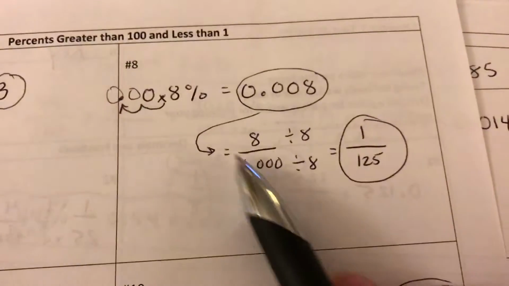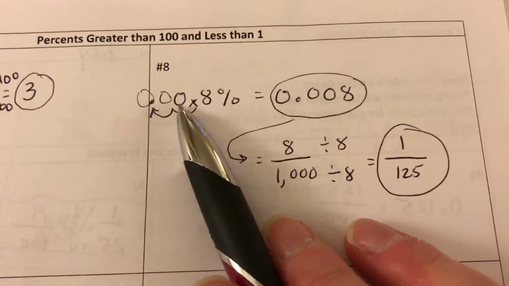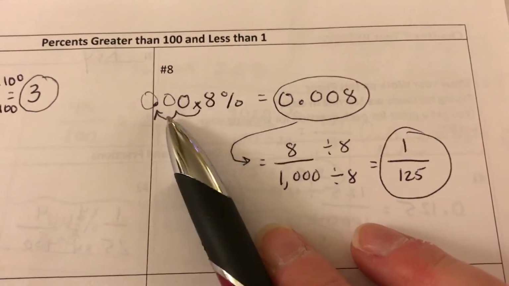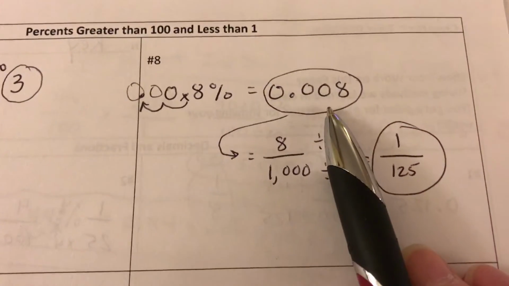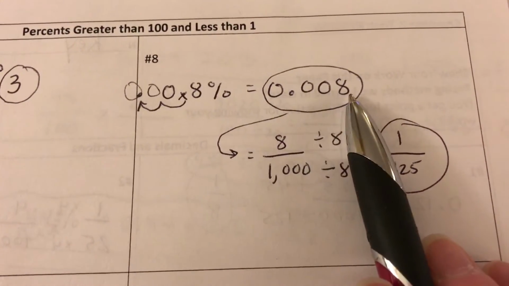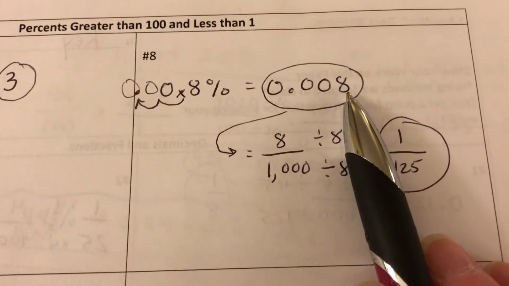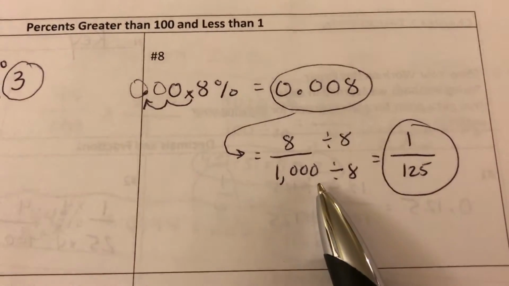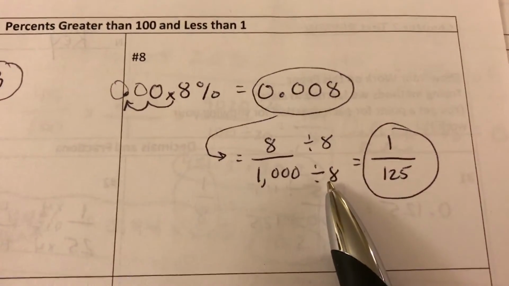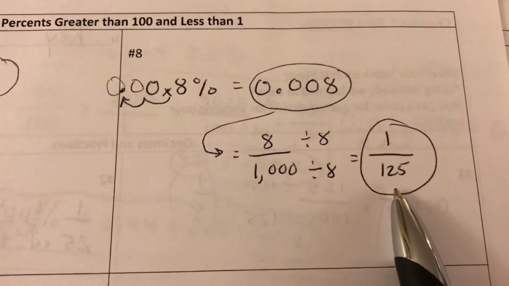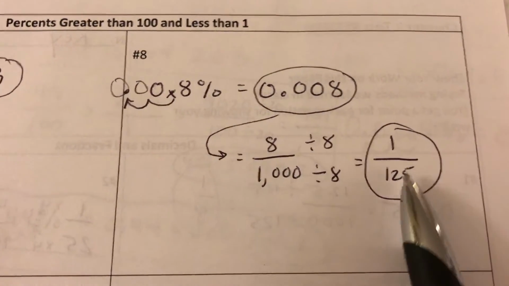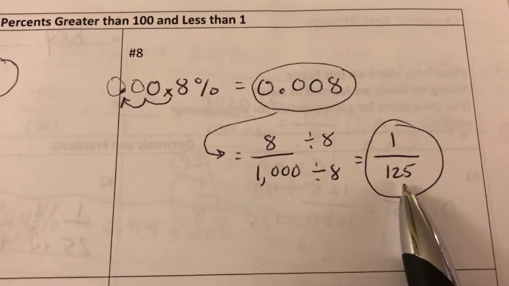For this one right here, we need to move the decimal. So we have 0.8%, cross it off, move the decimal 2 to the left. That gives you this decimal, 0.008. Now you can turn this into a fraction. It's 8 thousandths. Simplify it by dividing by 8. That gives you 1 over 125.